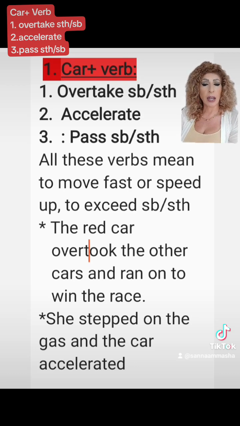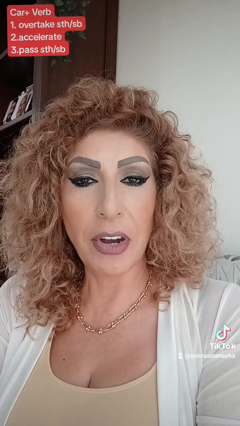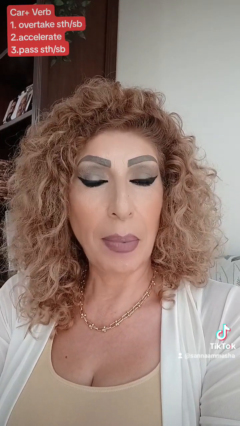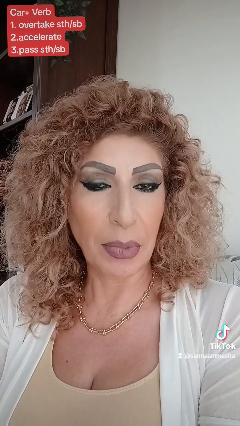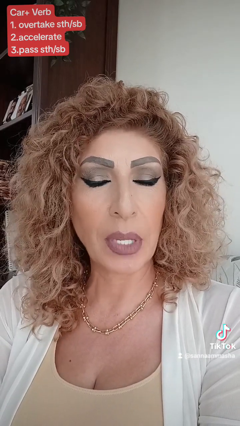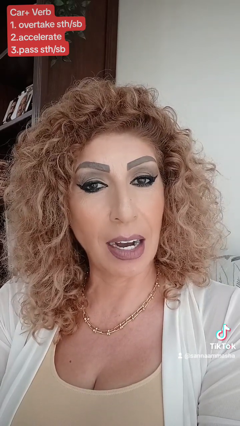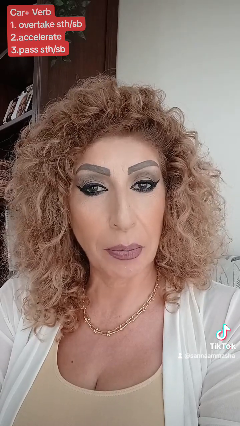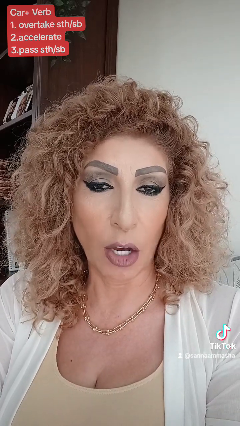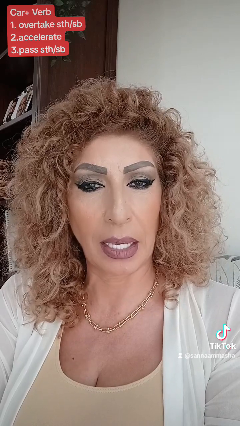Alright, now let's take the third verb, which is pass somebody or pass something. Of course, this verb is a regular verb, pass, and we use the car as the subject, then the verb pass, then we write the object as somebody or something.